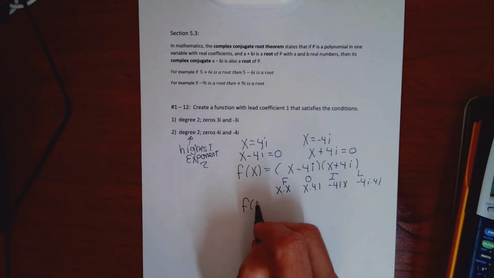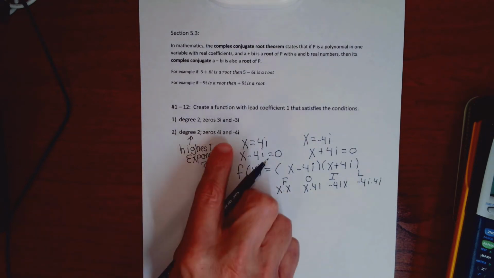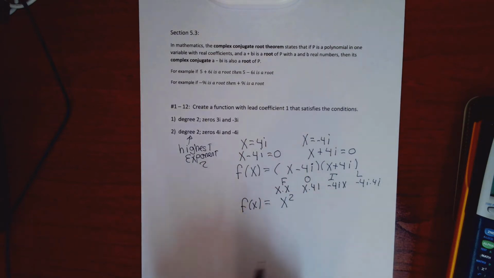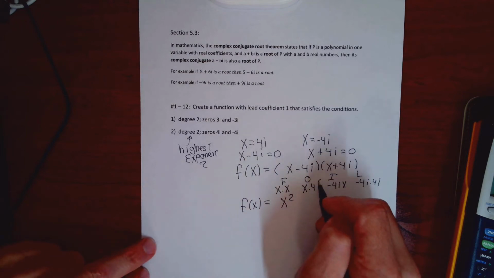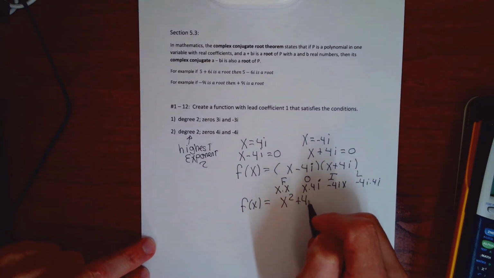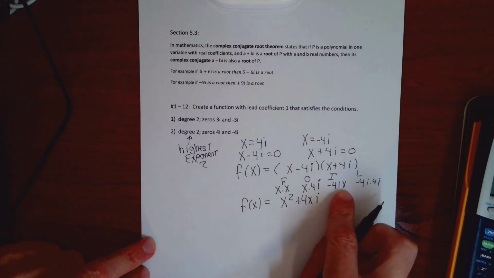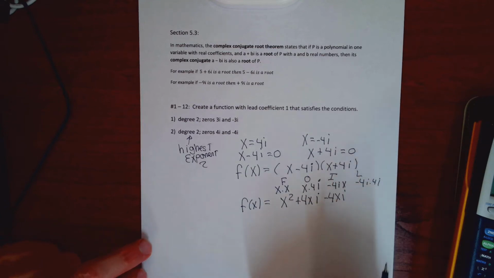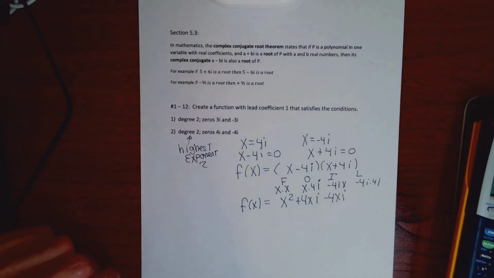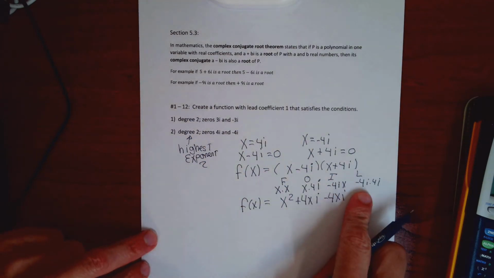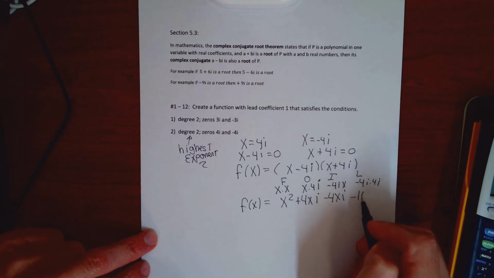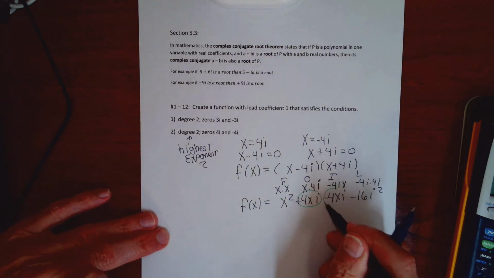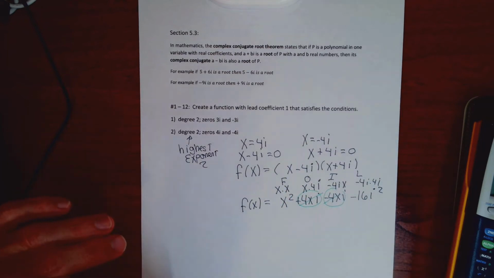The function that's going to have a highest exponent of 2 and zeros of 4i and negative 4i is going to be found when I simplify this. My x times x is x squared. My x times 4i, I'm going to write as positive 4xi. My negative 4i times x, I'm going to write as negative 4xi. I guess I probably could have written ix. It doesn't matter. It almost looks strange having the i where I have it, but it doesn't matter. My lasts are minus 4 times 4, which is minus 16, and i times i, which is i squared. Regardless of how I decided to write the inners and outers, they're going to cancel, so they're really irrelevant.